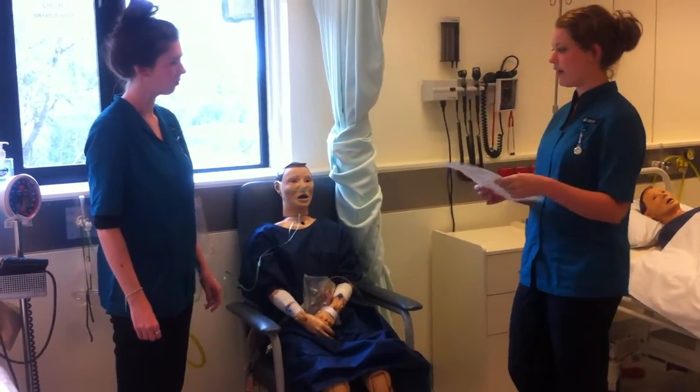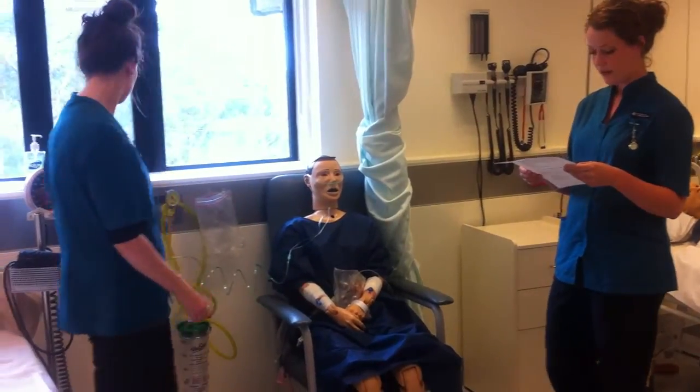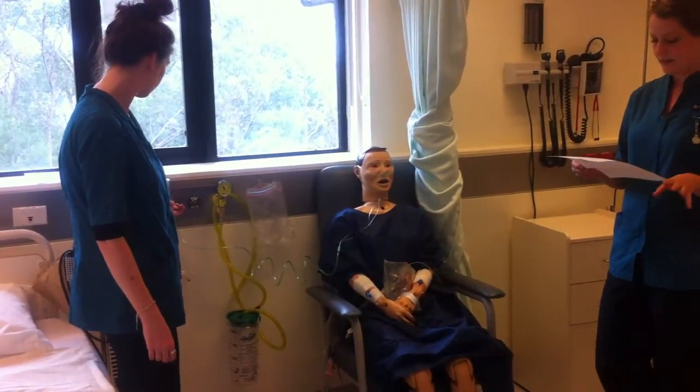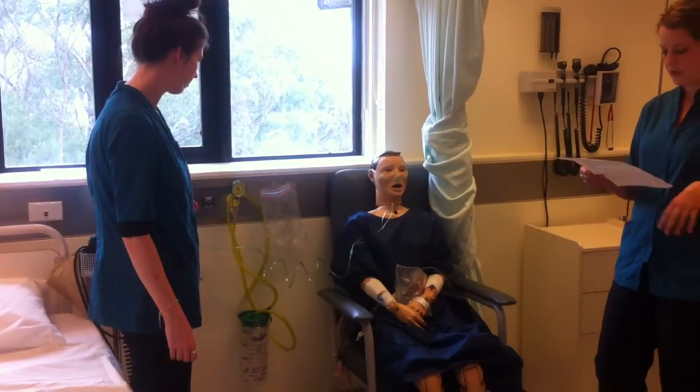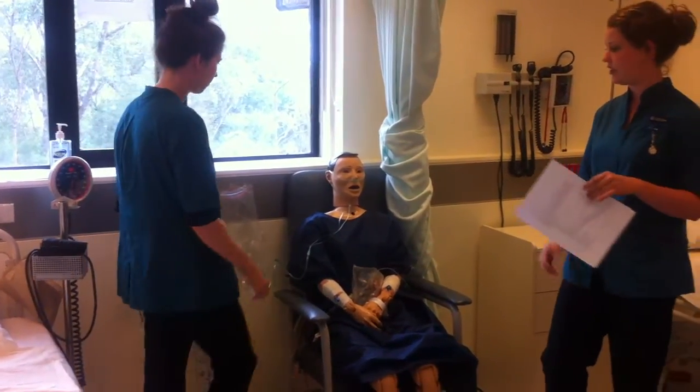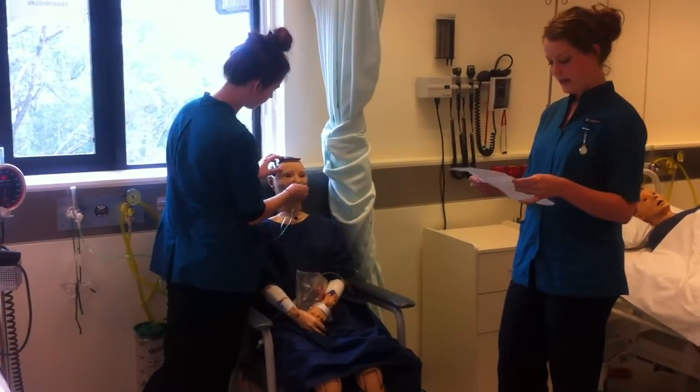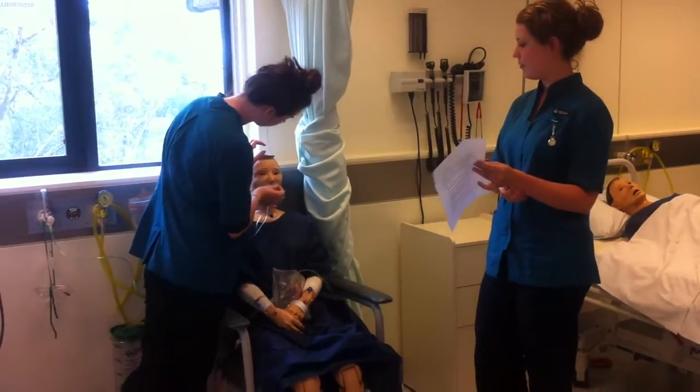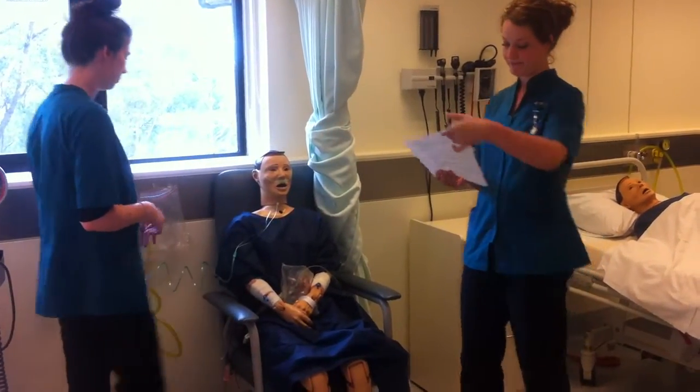The oxygen is provided through the wall outlets or through cylinders. They all need to be checked before, during and after use to make sure they have enough oxygen. Alright, so Penny will now apply the 3 litres.